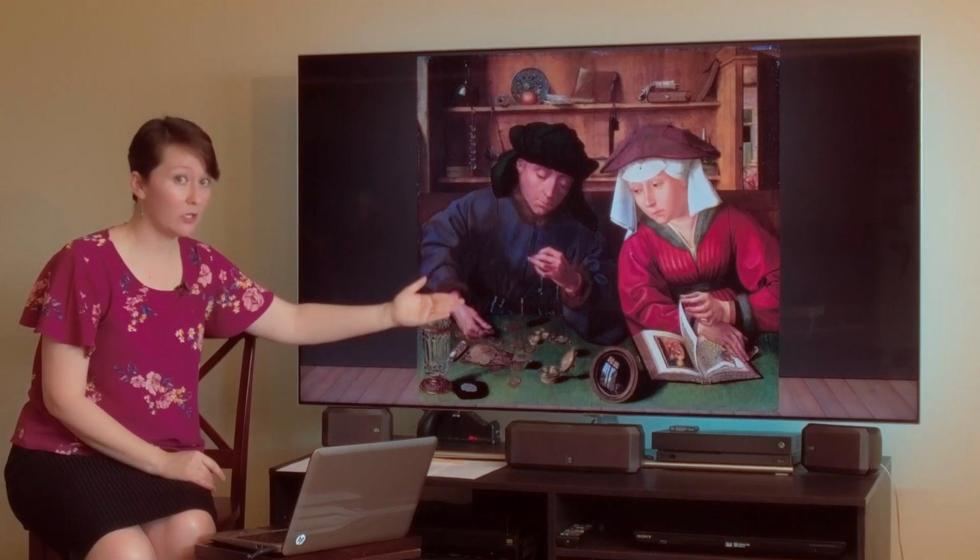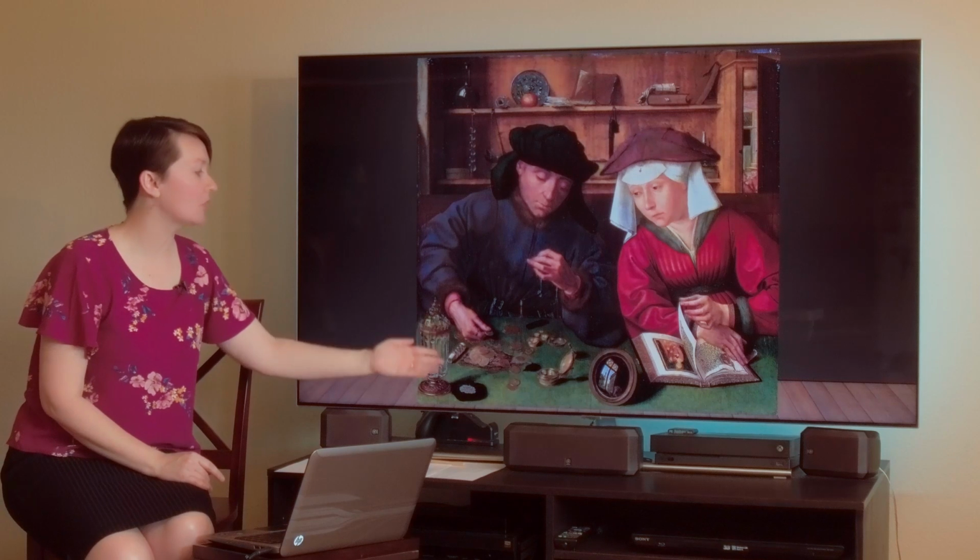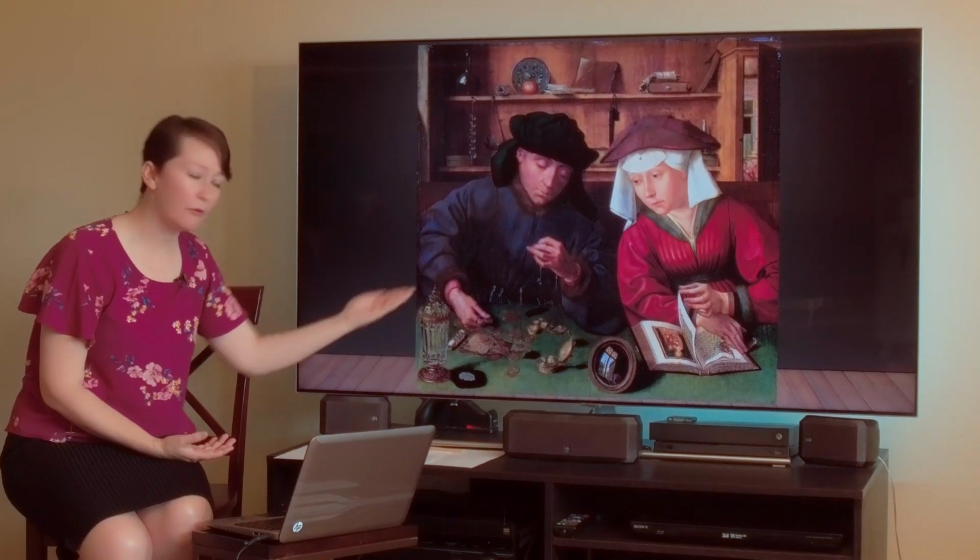It could also mean, hey, Mr. Moneylender, be accurate with your measurements. Don't cheat the person that comes to you with their money just because you have these beautiful objects. Don't try to make a little extra off of them. Don't try to cheat them. Be balanced in your scales and in your measurements, right?